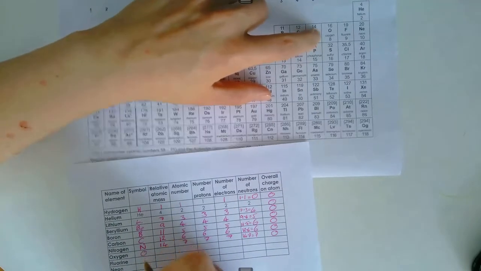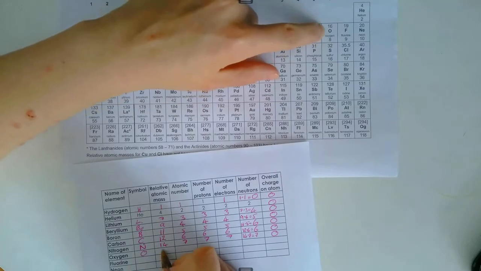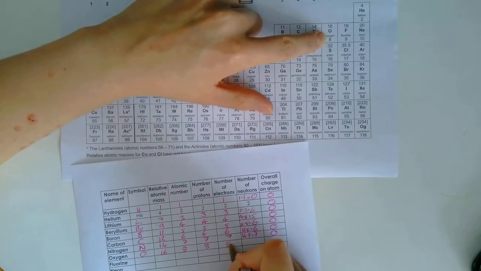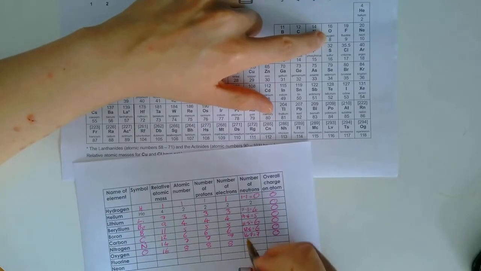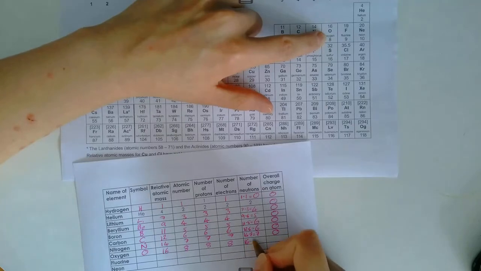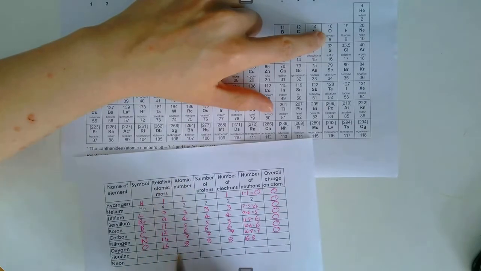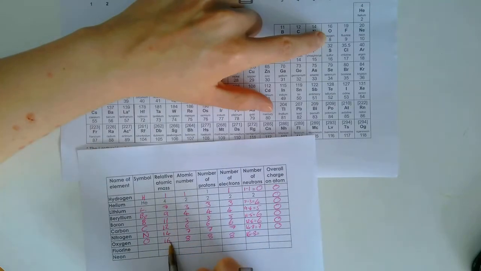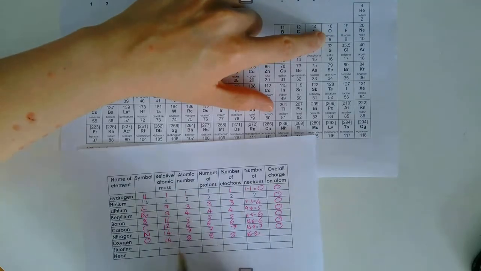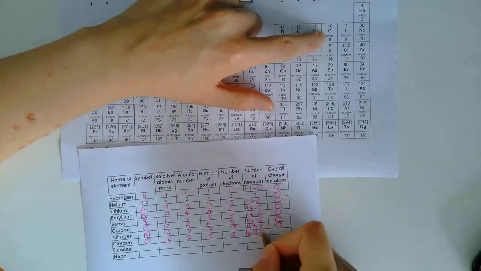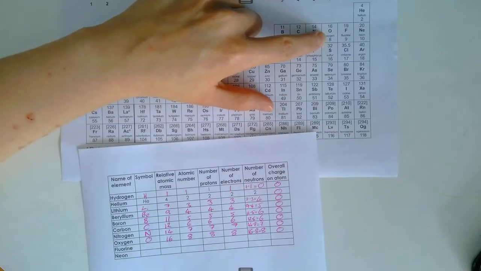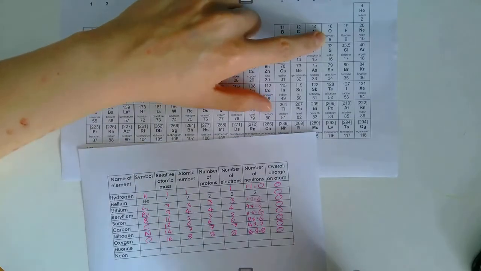Next we've got oxygen, capital O, relative atomic mass of 16, atomic number of 8, that means 8 protons and 8 electrons, because those always are the same in our atoms. We're going to do 16 take away 8, because remember it's the relative atomic mass take away the atomic number, because this is the number of protons and neutrons added together, so to get the number of neutrons we do the number of protons and neutrons added together, take away the number of protons. 16 take away 8 is 8, and because the number of protons and electrons is the same, their charges cancel out, and we end up with a neutral atom.